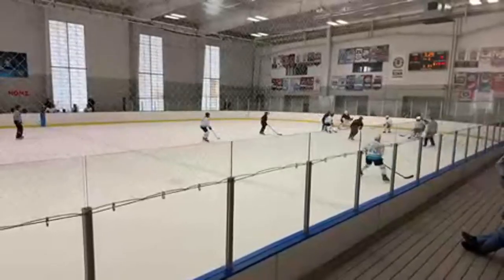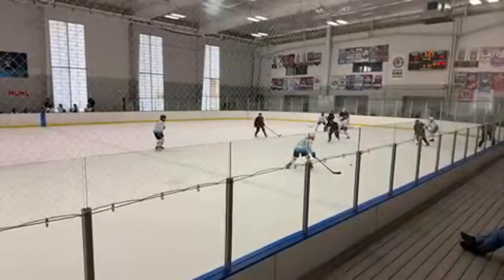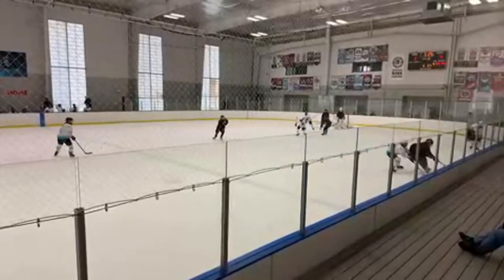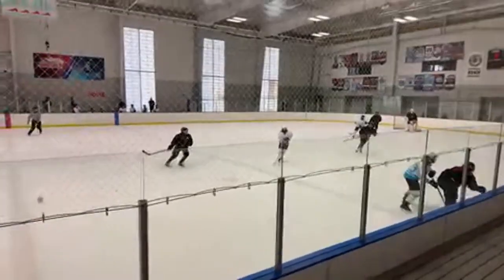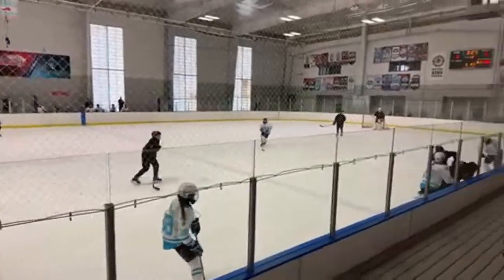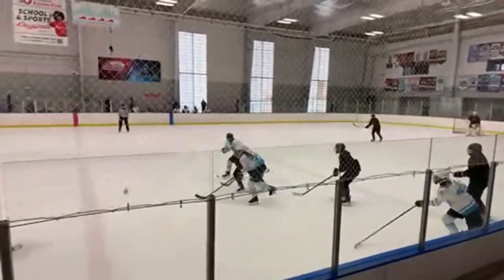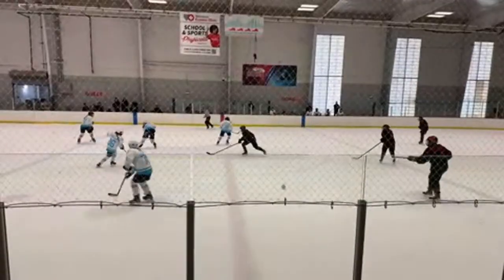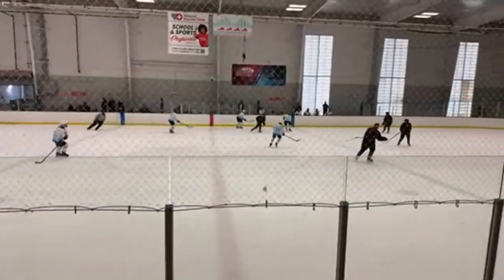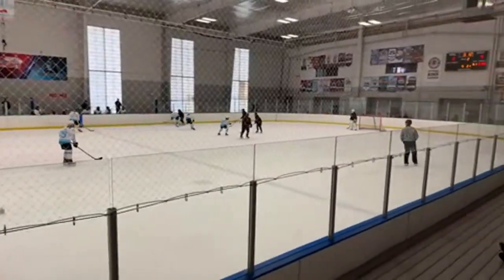Face off won by Indiana. Comes up to the point. Kansas City shot cut off. Battle for it along the boards at the blue line, comes out to the neutral zone. Storm will pick it up there. They're back into the offensive zone.